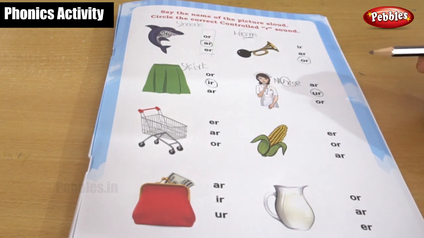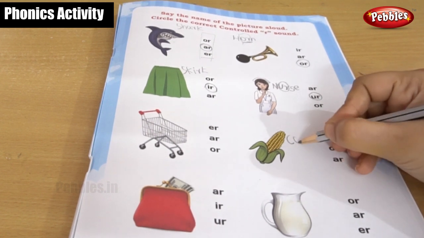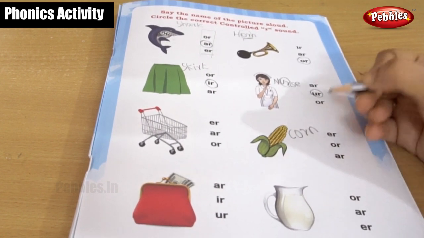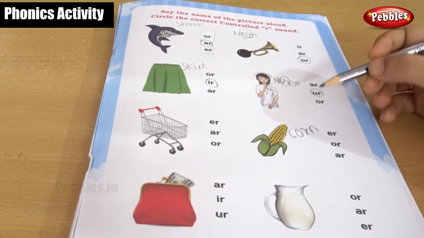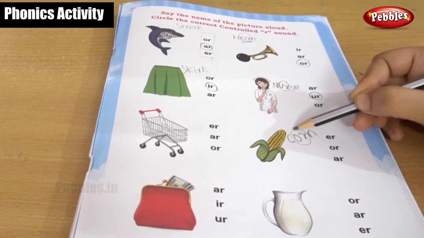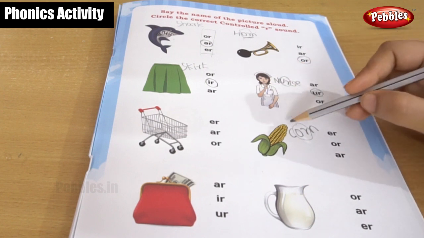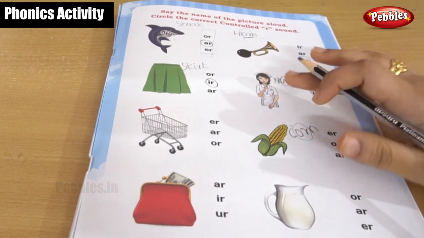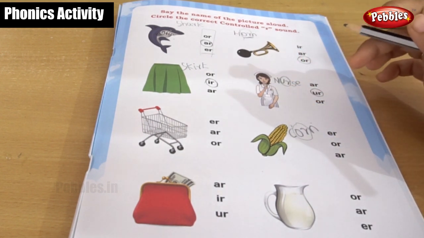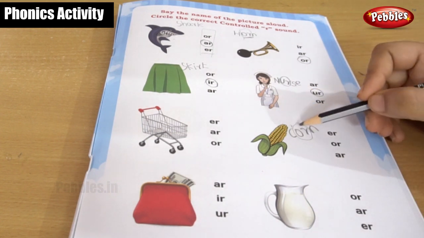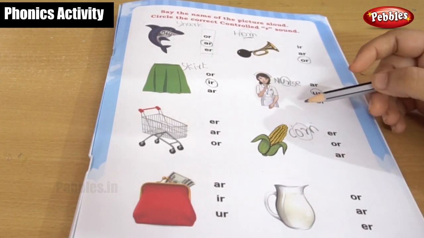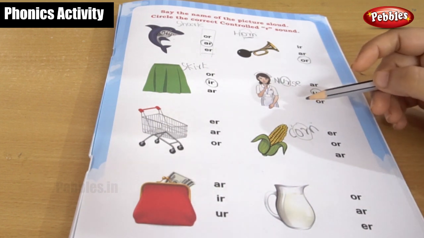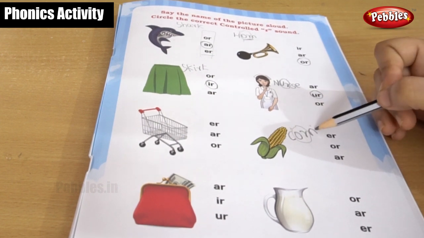Okay, look at the next picture. This is corn. C-O-R-N, corn. Okay, I have told you already, when you have an O-R, you just pronounce the first letter and the last letter. Corn. The O-R gets silent. Okay children, did you understand? If you have an O-R, you should not pronounce the O-R in corn. You should silence the O-R and pronounce the first letter and the last letter. Corn.